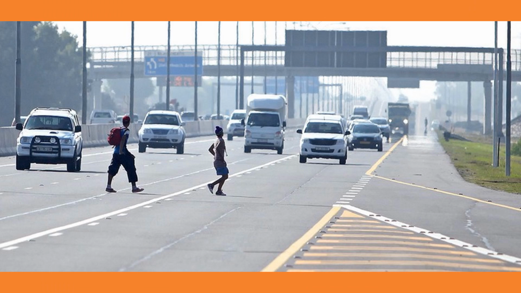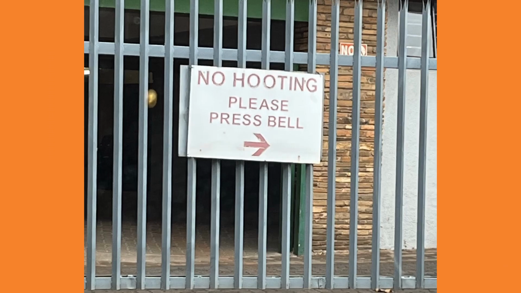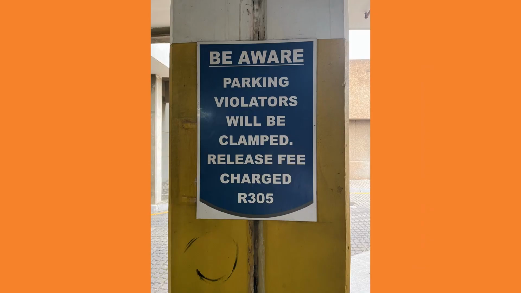You will see pedestrians everywhere, even on the freeways. Pedestrians don't have the legal right-of-way, so they cross a lane or two, and then wait for the cars to pass, and then finish crossing the street. Honking is called hooting. So you don't honk at someone, you hoot at them. If you park illegally, your car could be clamped.